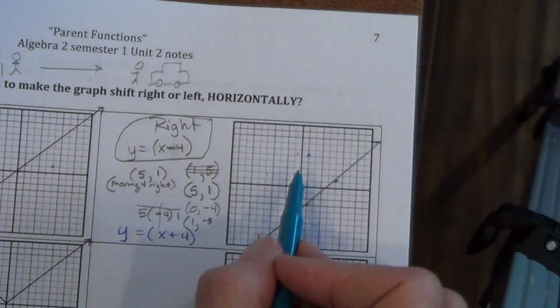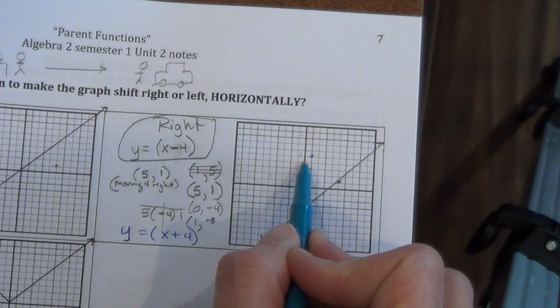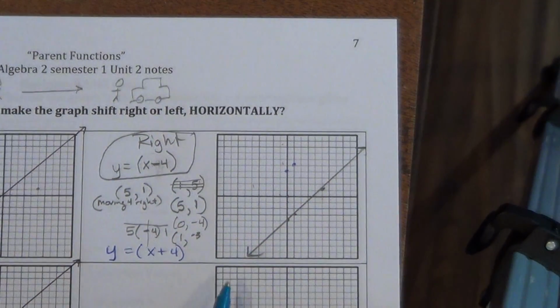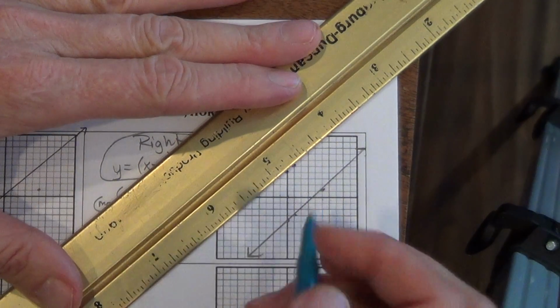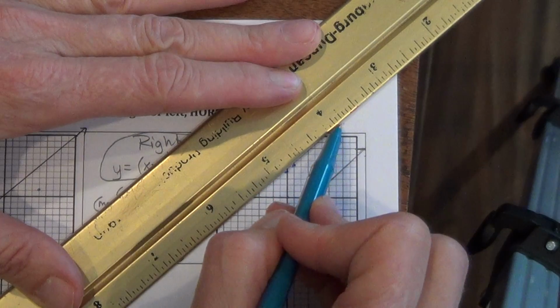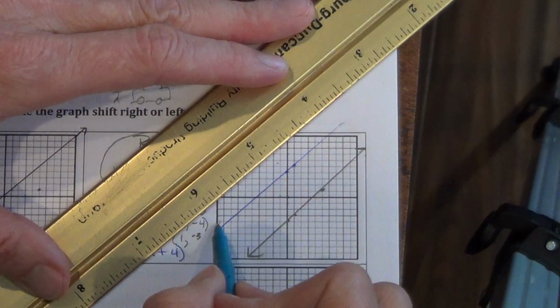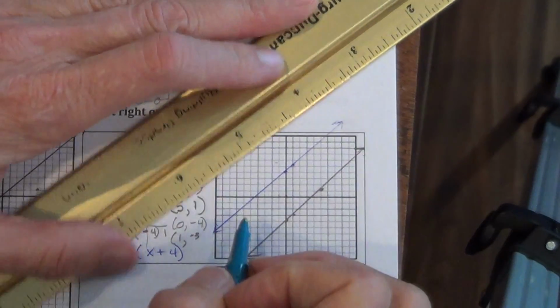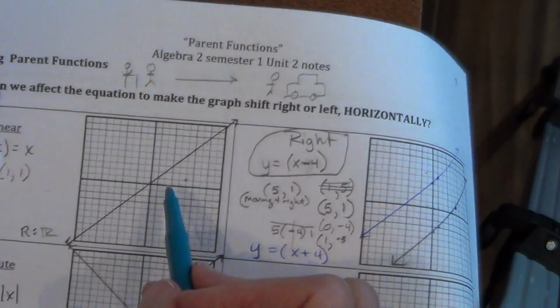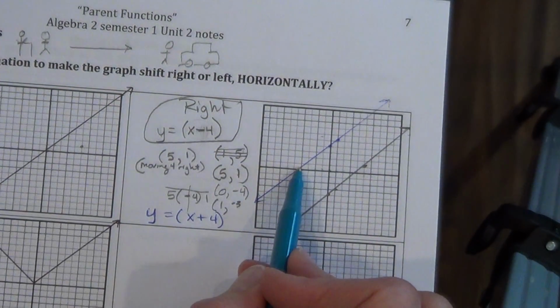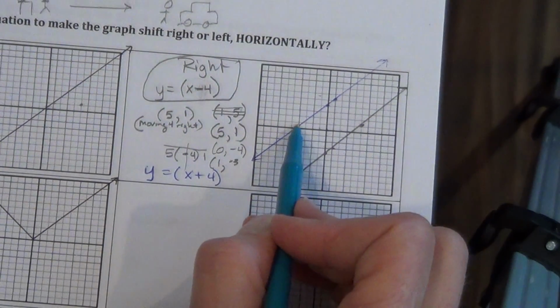0 plus 4 is 4. And now, because it's linear, we can connect these lines, and holy smokes, it does look like we shifted our parent graph over to the left 4.